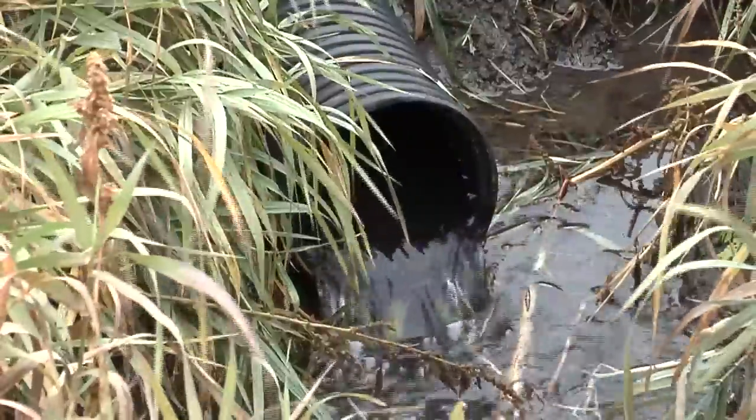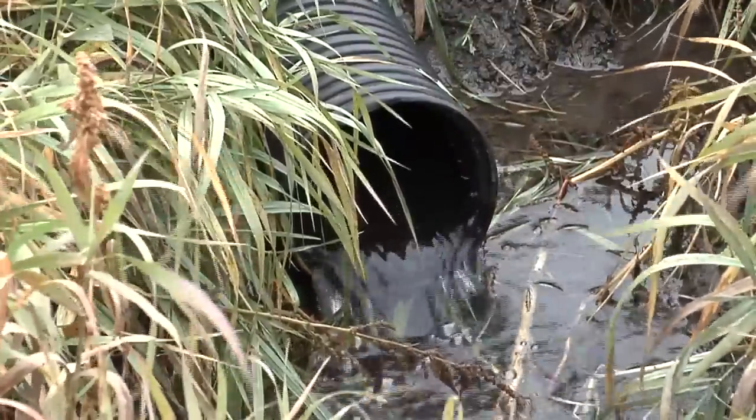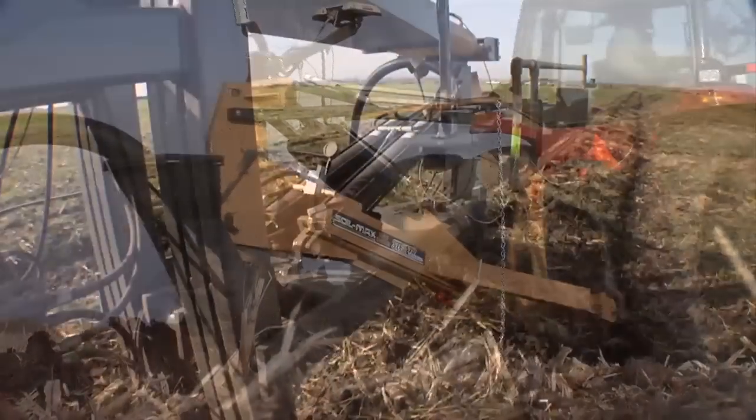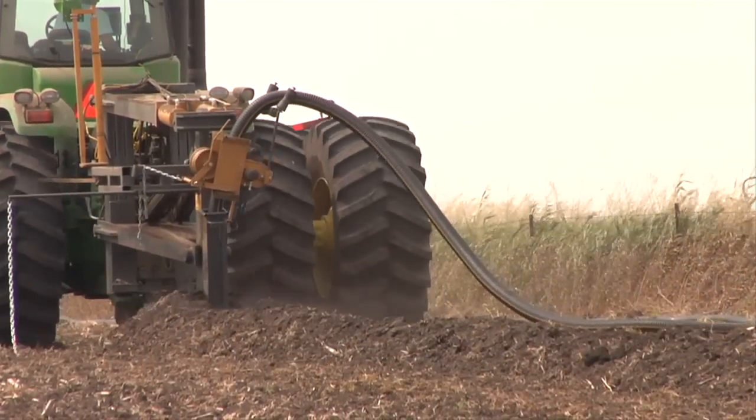One of the most important things that any farmer can do is make sure he has good drainage on his farm. So how a lot of farmers will do that is by adding tile to their land. Well, there's a right way and a wrong way to do it. If it's done the right way, tile is great for the environment.